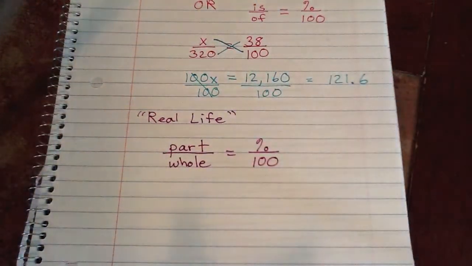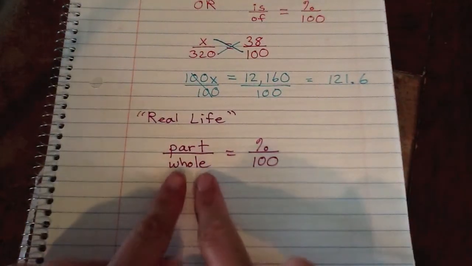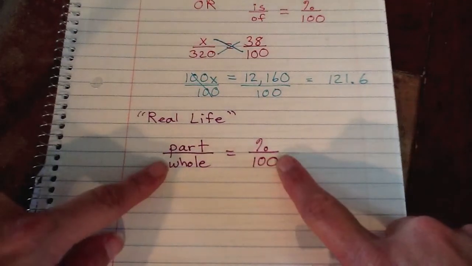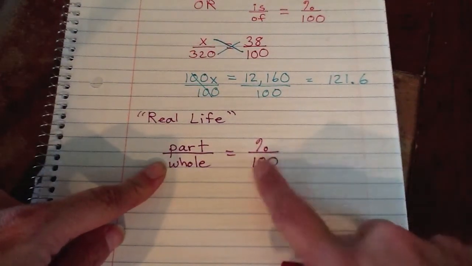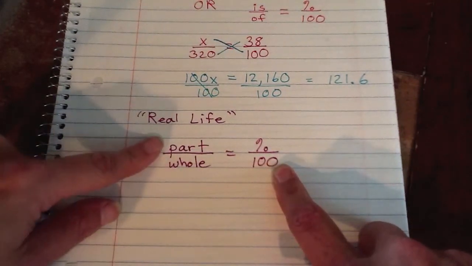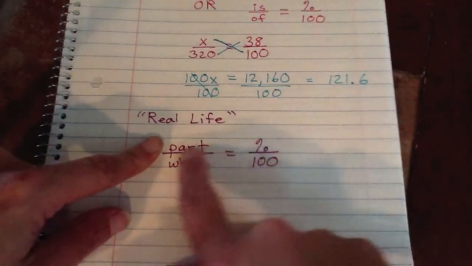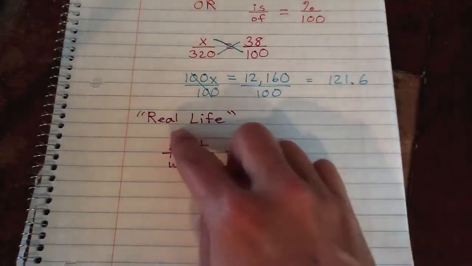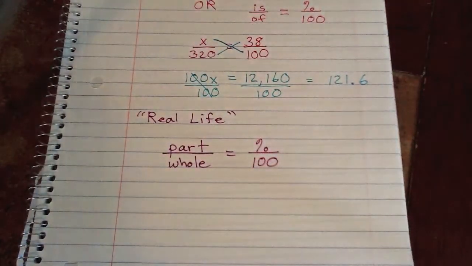So that's the other way to think about these. Whatever the whole possible amount is should be directly across from the 100, which is the whole possible amount in percentage points. Part, percent across from each other. And if you always set those up that way and you figure out what we're talking about here, then you should be able to set them up correctly every time.